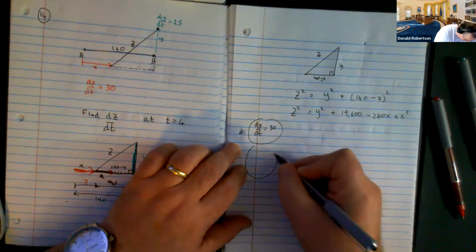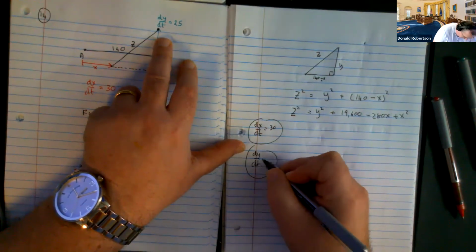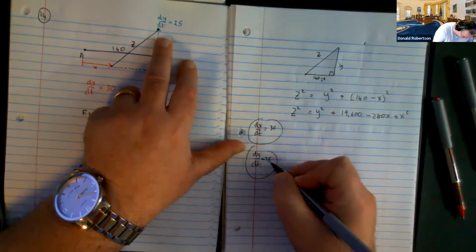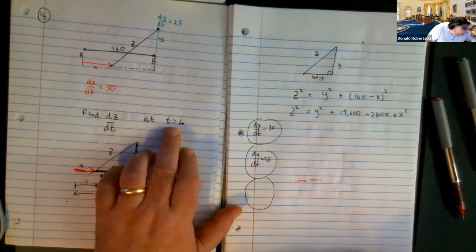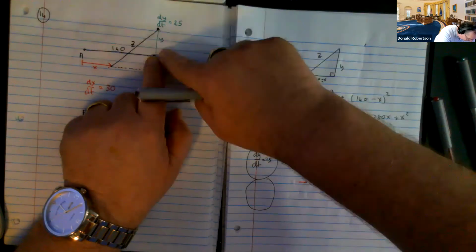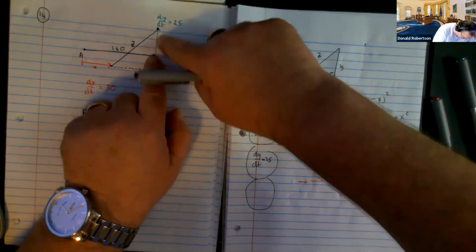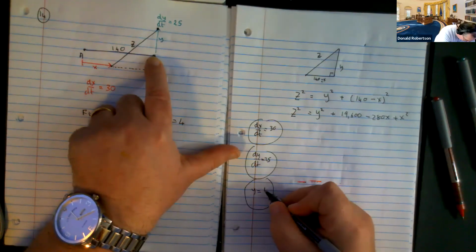I also know that dy by dt is equal to 25, since t is equal to 4, right?